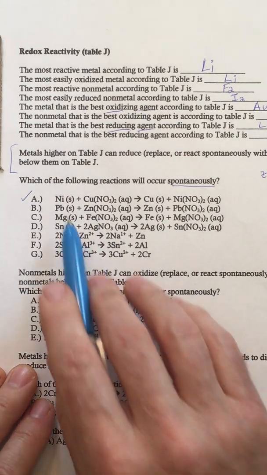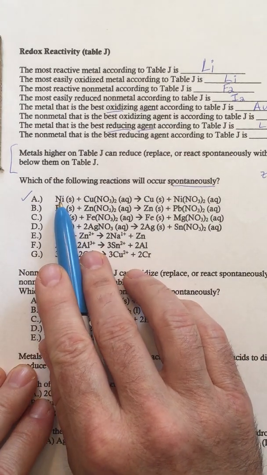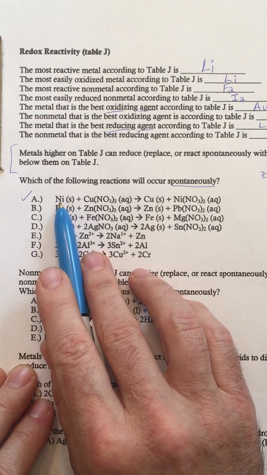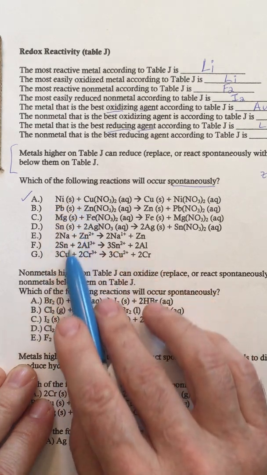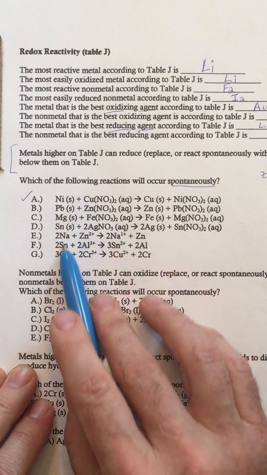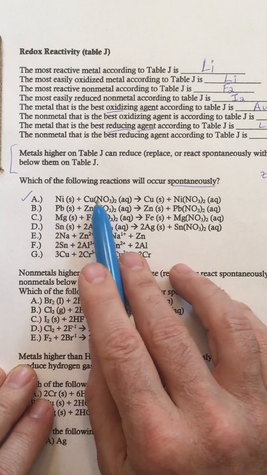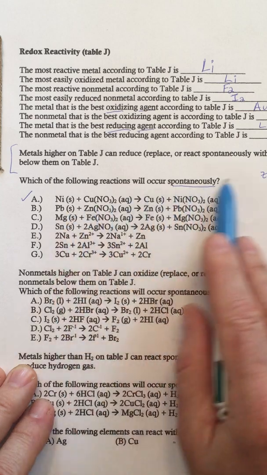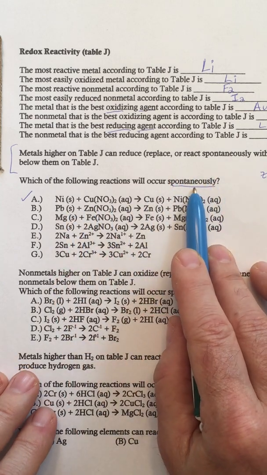So how am I doing this? I'm finding what the metal is, identifying the two metals and seeing which one is more active. If the one that starts out as a solid is more active than the one that is in solution, then it will occur spontaneously.